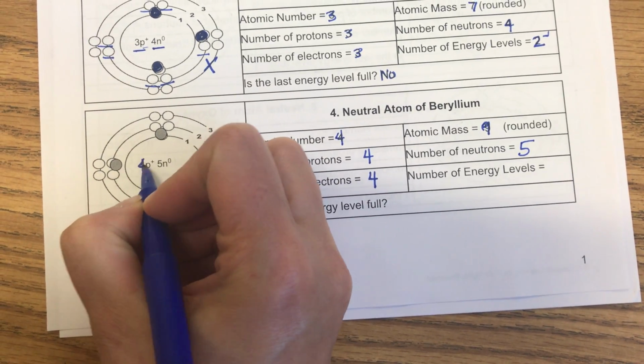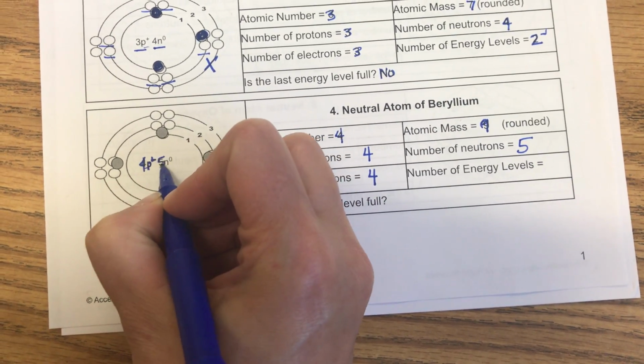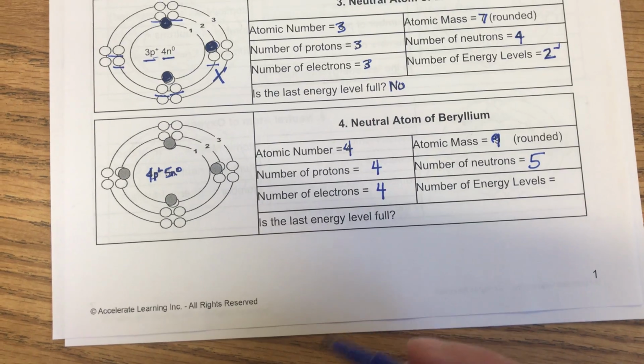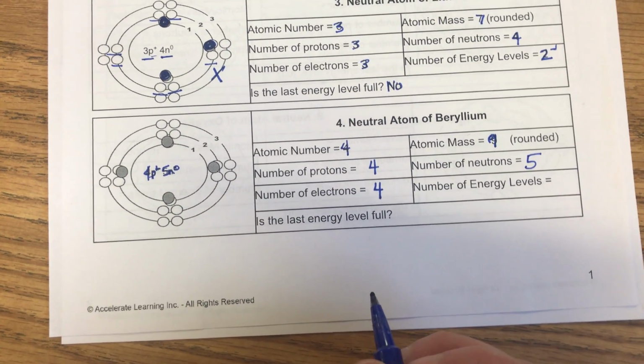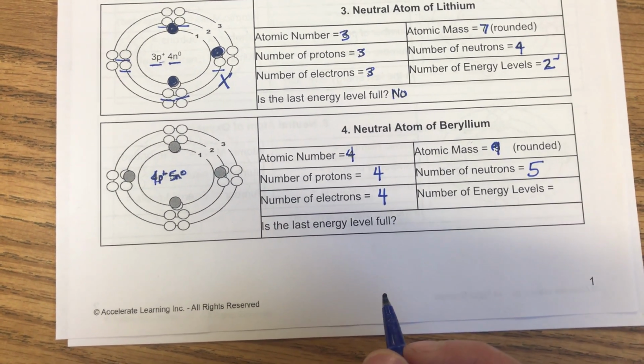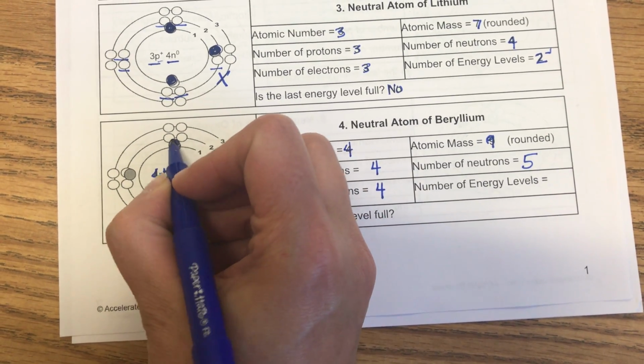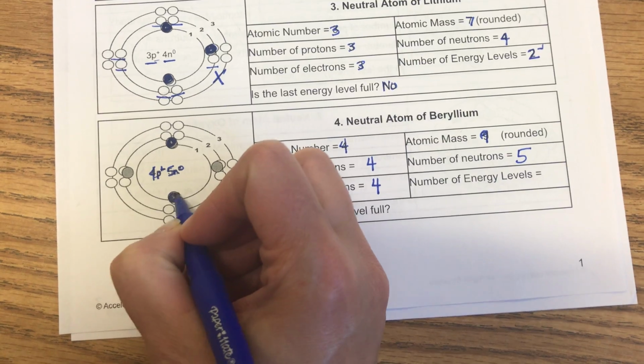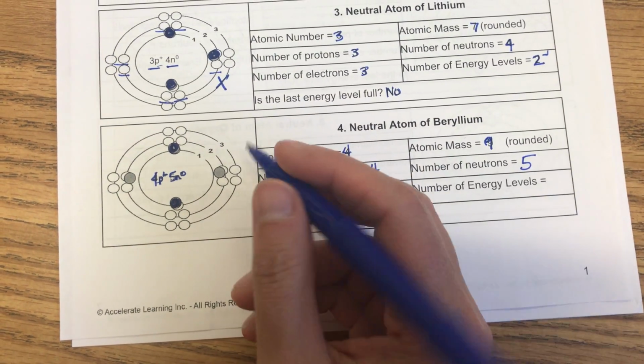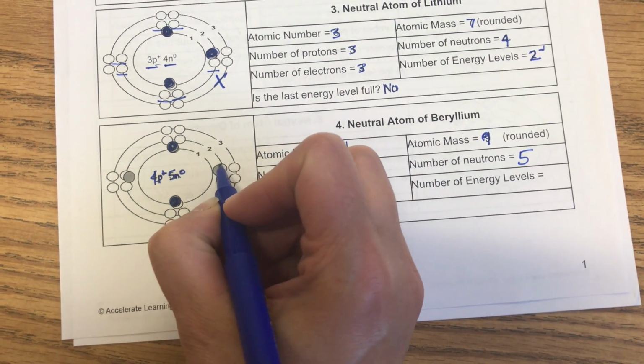You would place 4 protons in the nucleus, 5 neutrons in the nucleus, and then you would place your 4 electrons on the energy levels that they belong to. So I need 4 electrons, so I would place the first 2 on the first energy level, and then I need 2 more, so now I move on to the second energy level.